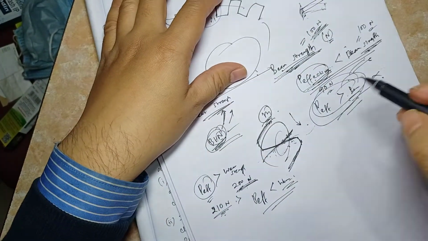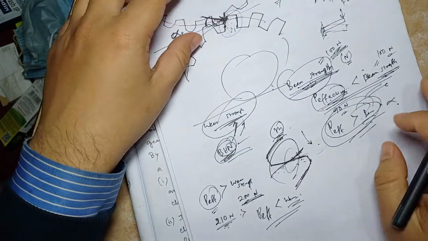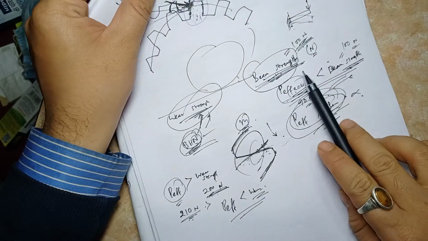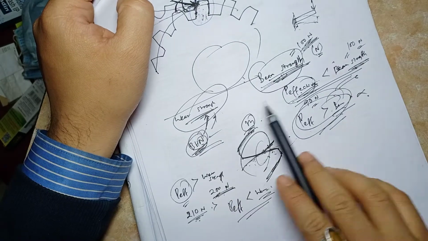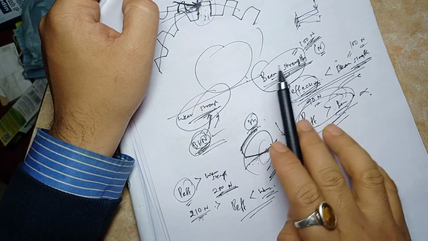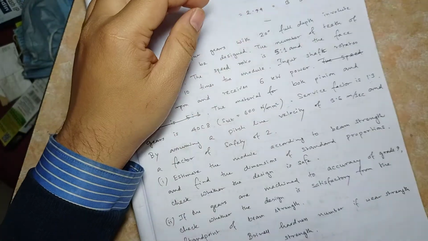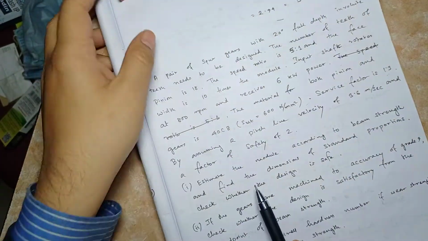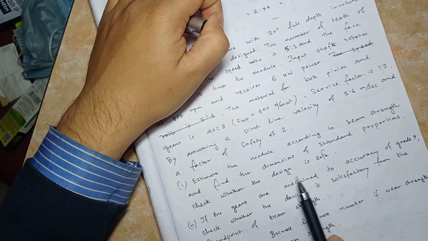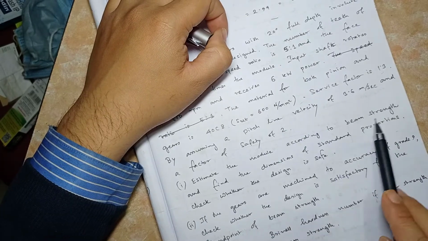Now depending upon which criteria you are using, your design may be different. In a question, let's say it is said that you check the safety criteria from both the beam strength and wear strength point of view, then you have to check this criteria for both of them. If only beam strength is written, you have to check for beam strength. We'll see how to calculate beam strength and wear strength. Here it is written: estimate the module according to beam strength and find the dimensions of standard proportions. Check whether the design is safe. Now it says to check according to beam strength only.